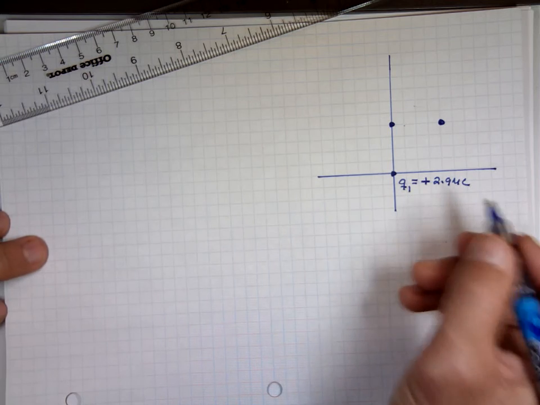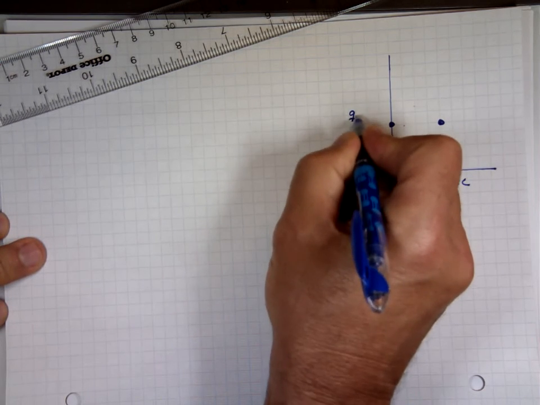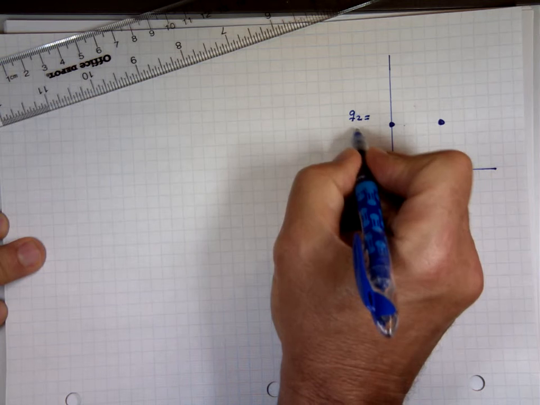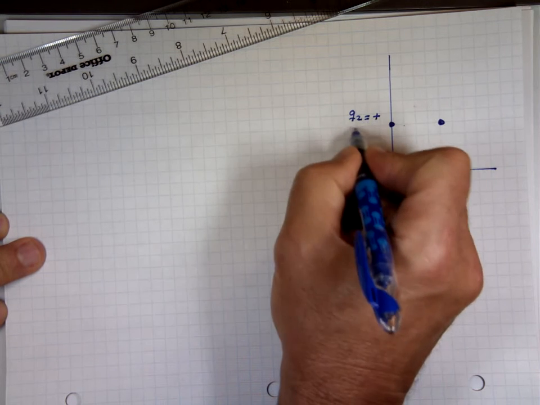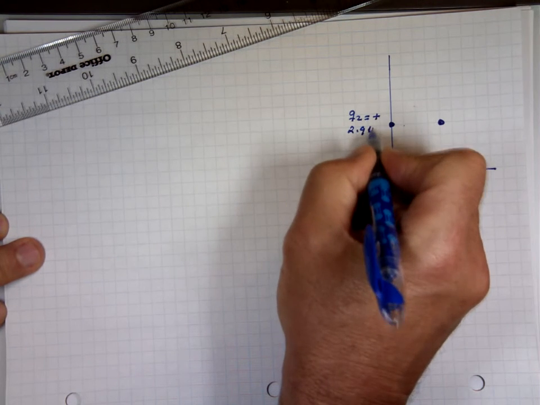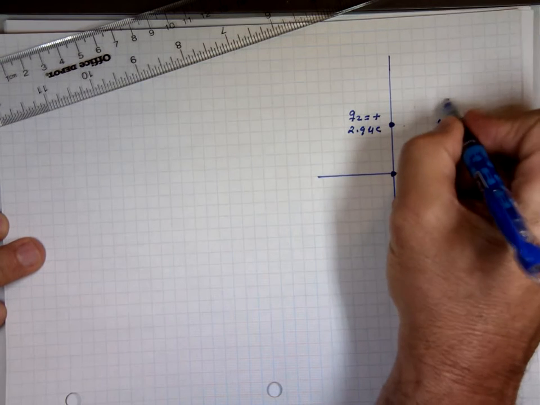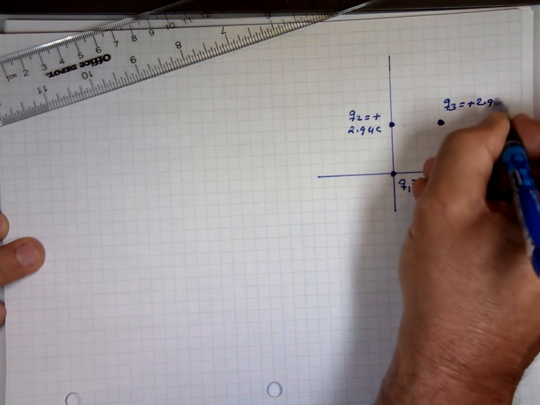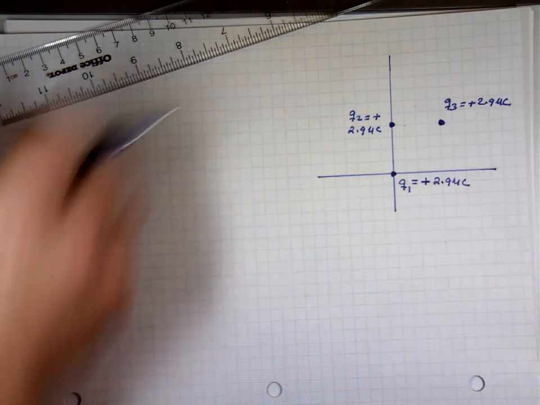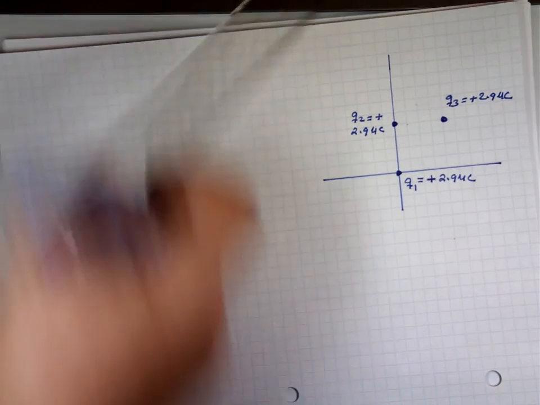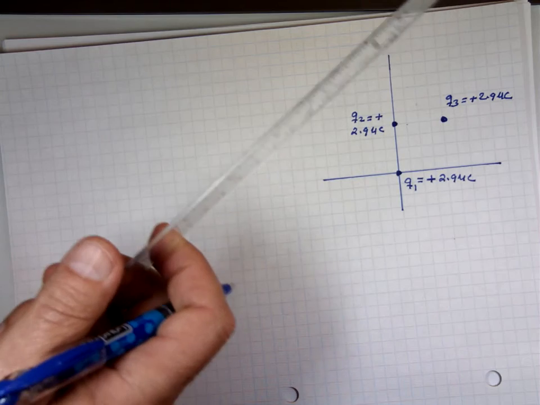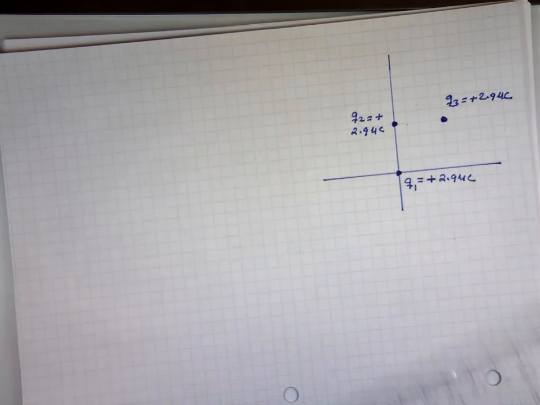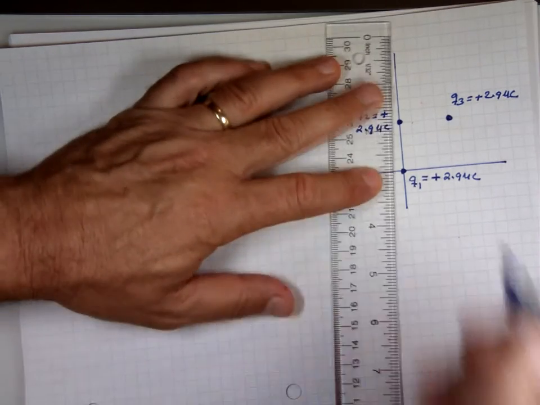Q2, 2.9 positive, again, 2.9 micro. Q3, positive, 2.9 microcoulomb. And the distance for this box, side to side, is 0.5 meters. So this is 0.5 meters.